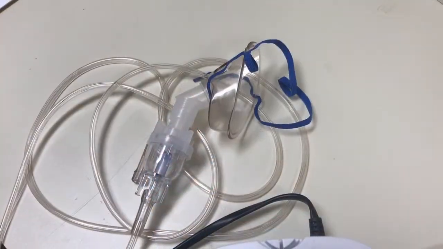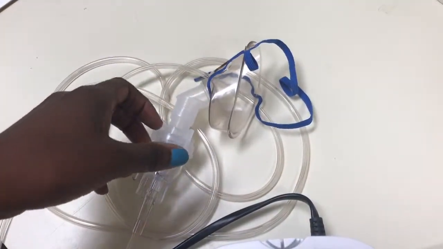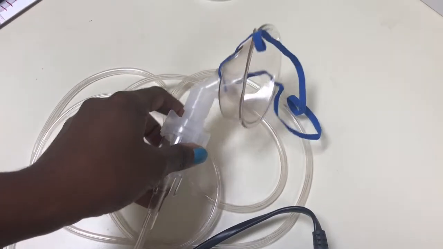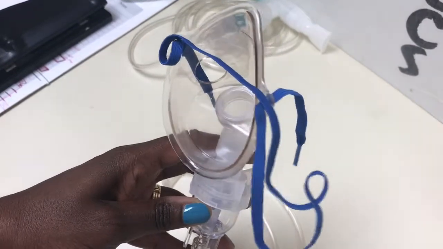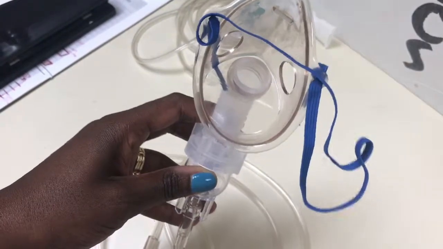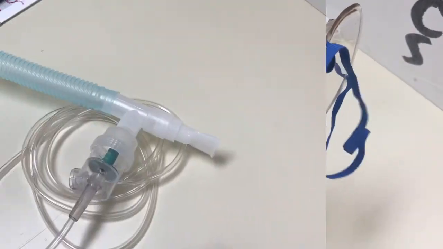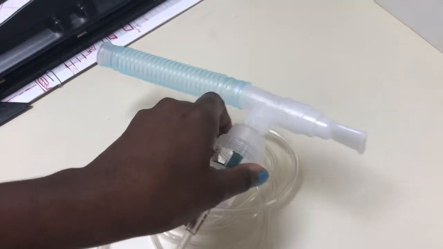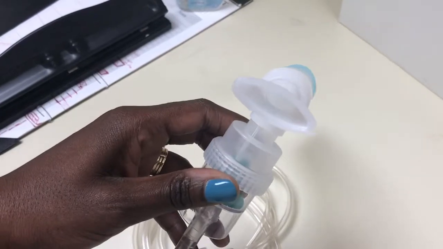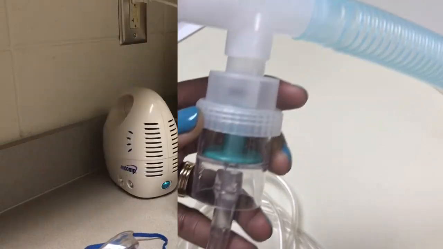There are two different administration tubing sets. One is the face mask. A face mask is often used for younger children because it is lightweight and face masks are better designed to fit children's smaller features. The other is a mouthpiece, which is the more common delivery method for administering nebulized medication.